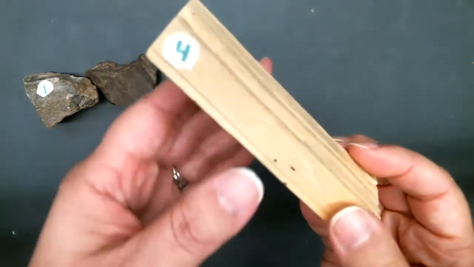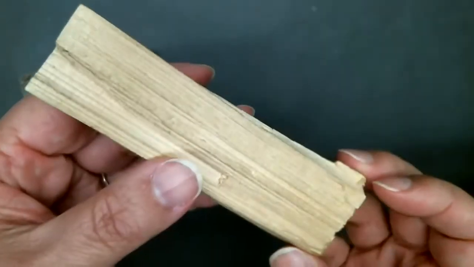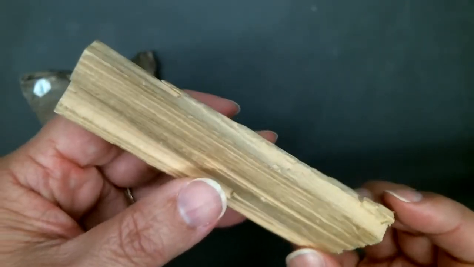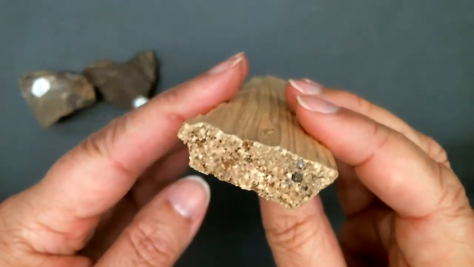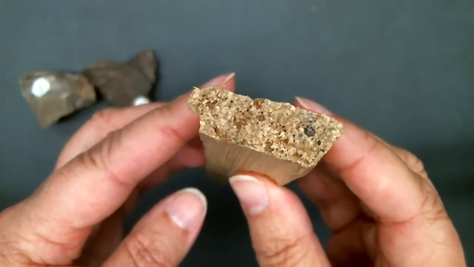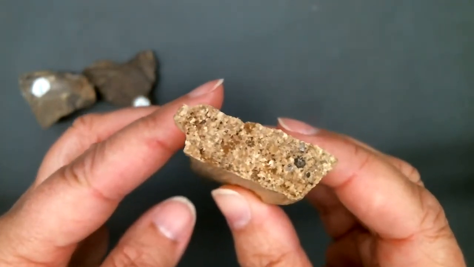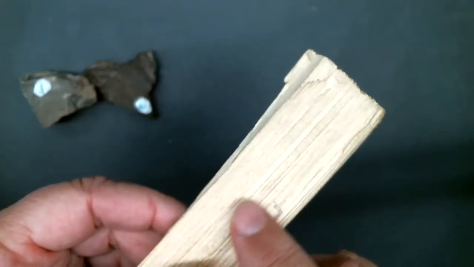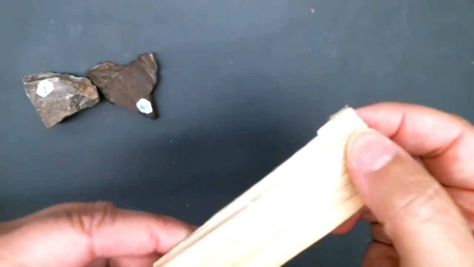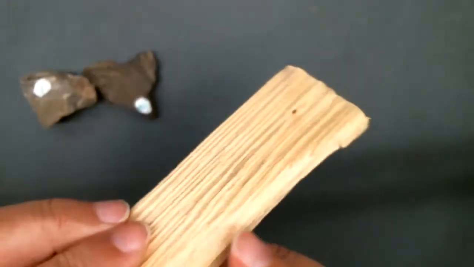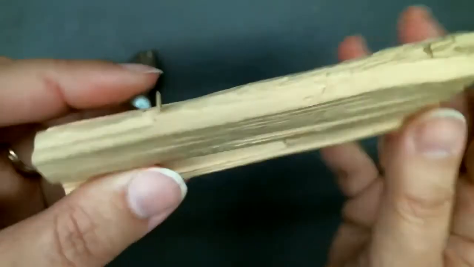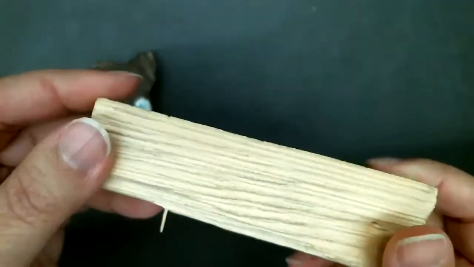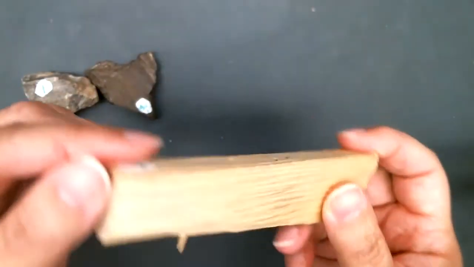Number 4 is this. This object is very, very lightweight. If I look at the end, you can see that it also has some pore spaces. It's fairly smooth, but there are some pieces that seem to be a little splintered, like right here. That can be lifted up. All right, that was item number 4.